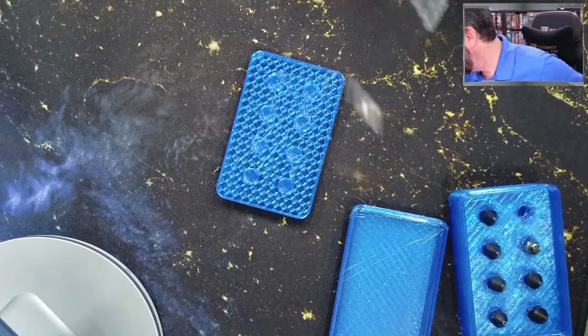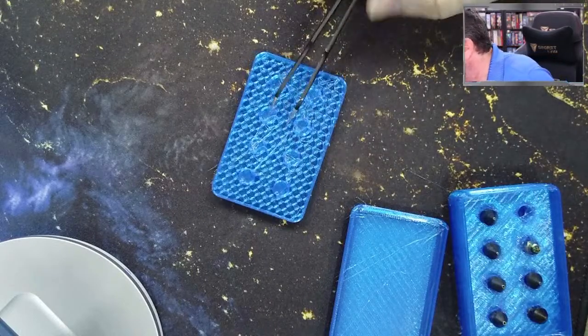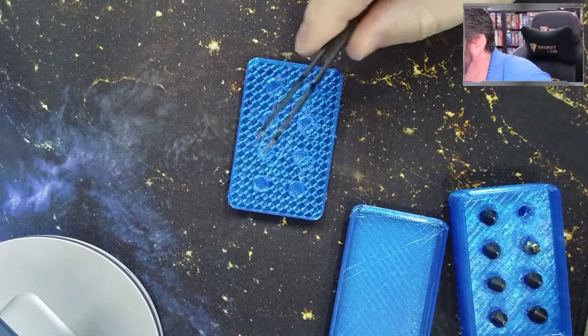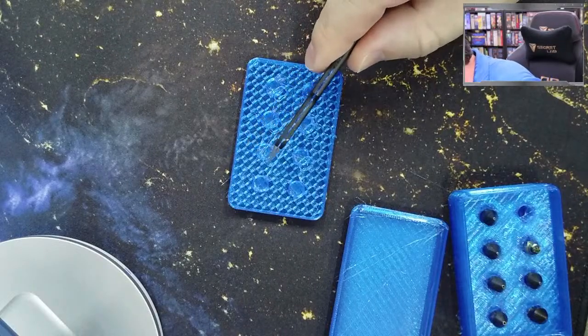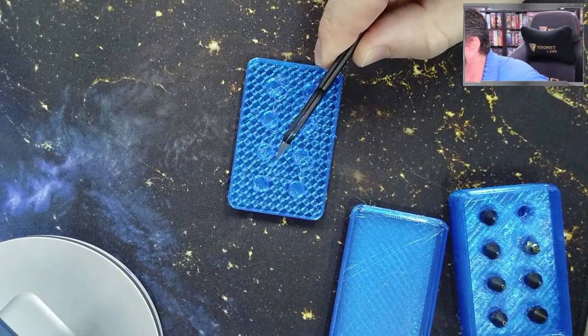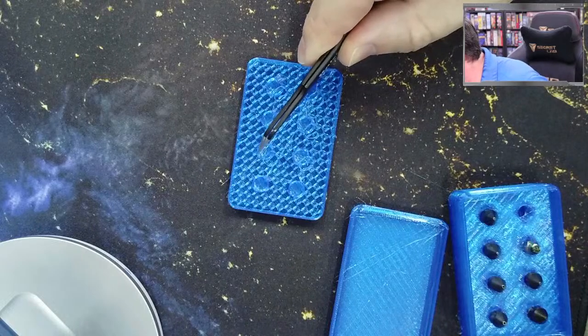It was printing fine. But you can see, oh, there's a good example. Where's that one? Right there. See that circle? It's supposed to be over here.